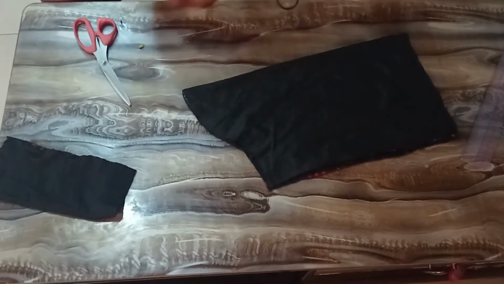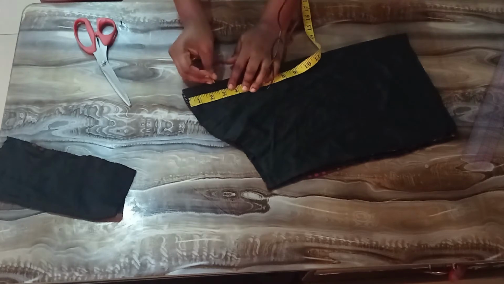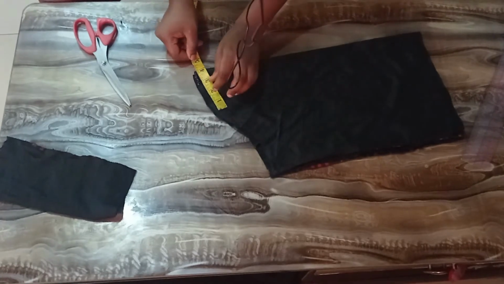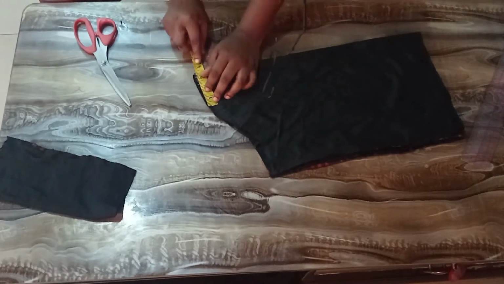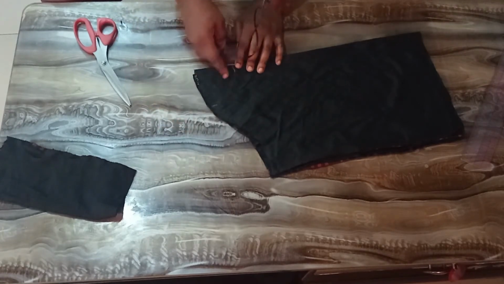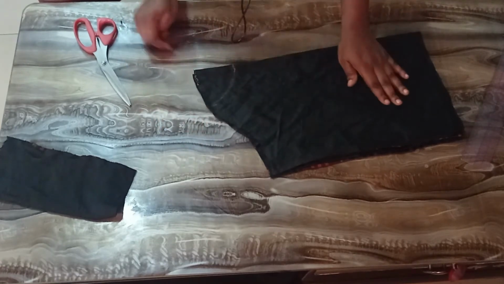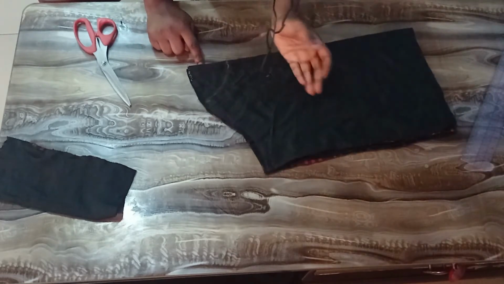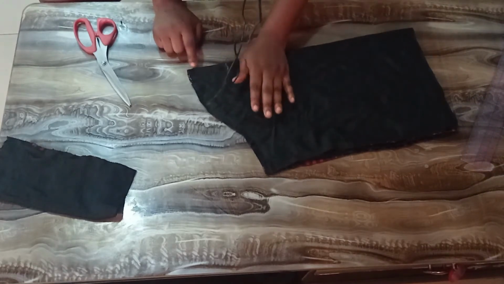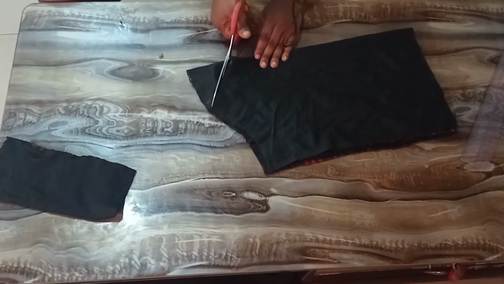So to get my cold shoulder, depending on how open you want your shoulder to show, I'm just going to be taking 3 inches lengthwise here, and here I'll measure 3.5, between 3 to 4 inches. So I'll be going with 3.5 inches because that is what I want. I'm just going to connect these two measurements together. This measurement is what determines how open your shoulder will be. If you go too low here, it's going to fall down on your shoulder more. So it depends on what you want. This is what I want, so I'm going to be cutting this off.